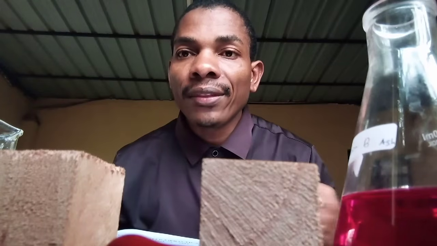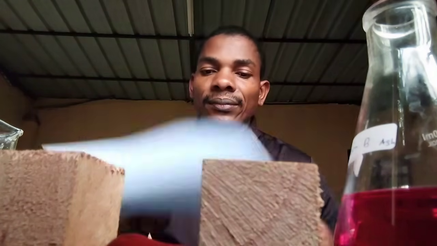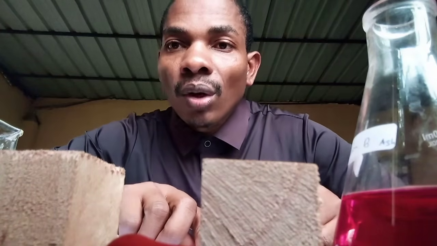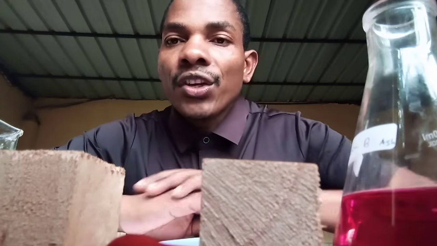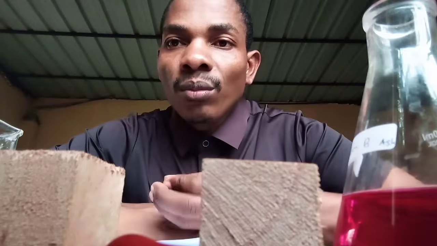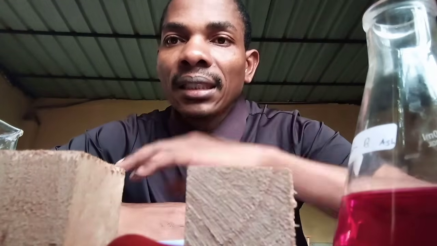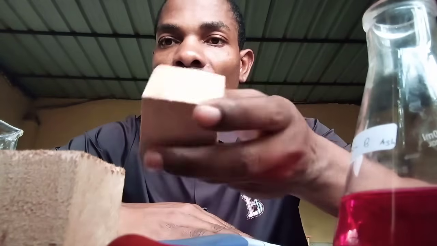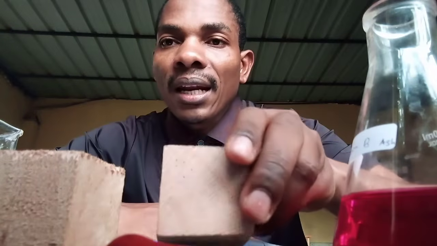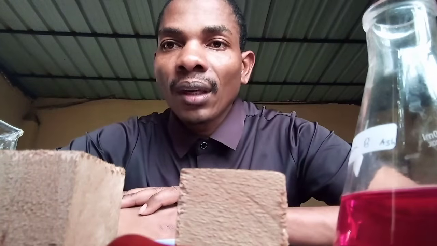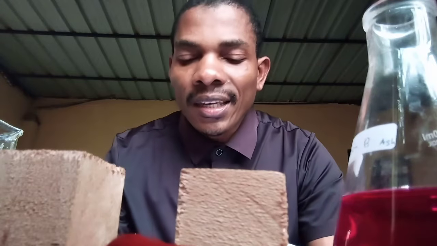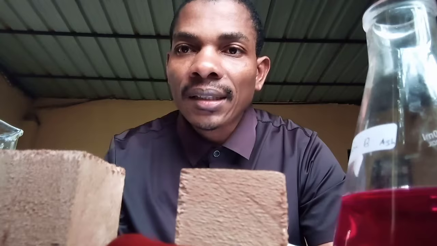State the SI unit of length in this task. So the SI unit of length is meters. Determine the volume of the block in cubic centimeters. The volume of this block is length times width times height. But according to this cube, all sides are equal. So it will be length times length times length, which is 4 times 4 times 4, giving us 64 cubic centimeters.